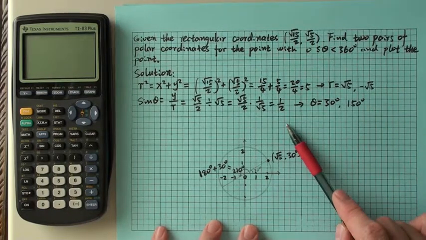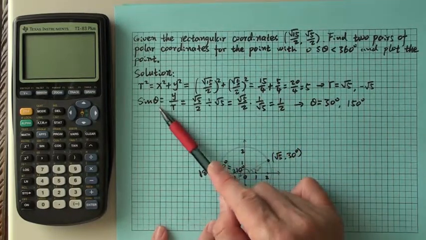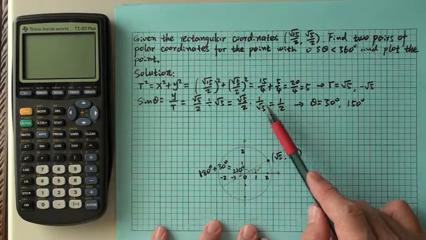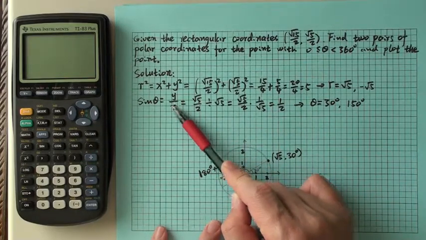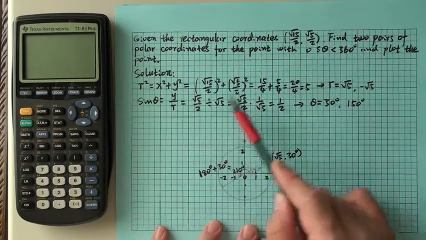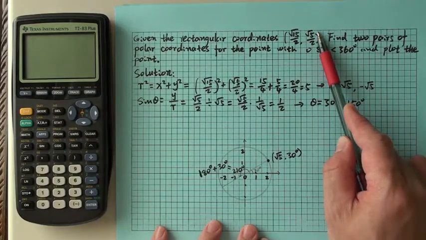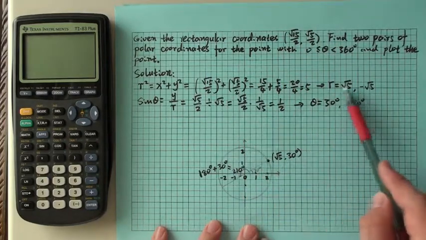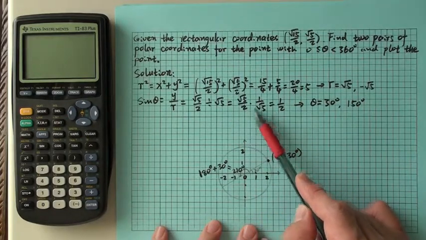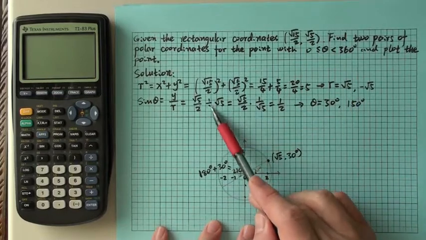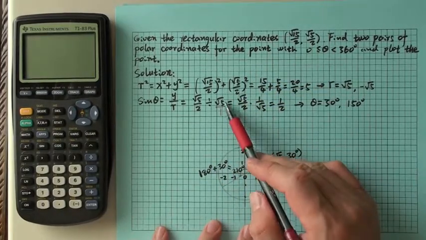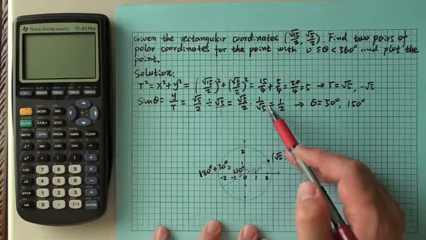Alright. Now we need to find theta. We know r, and y over r is sine theta. So radical 5 over 2 is y, divided by r, which is radical 5. We then have radical 5 over 2 divided by radical 5; change this division into multiplication by flipping the numerator and denominator.